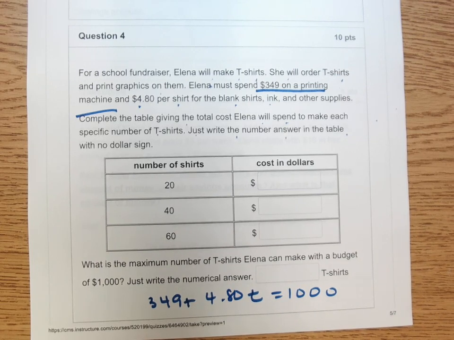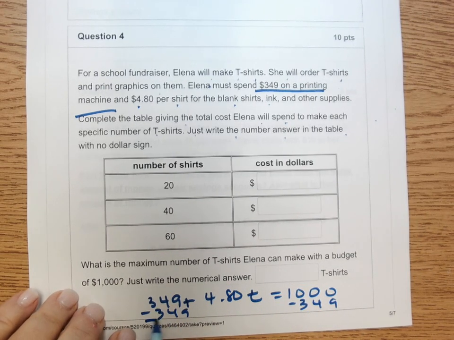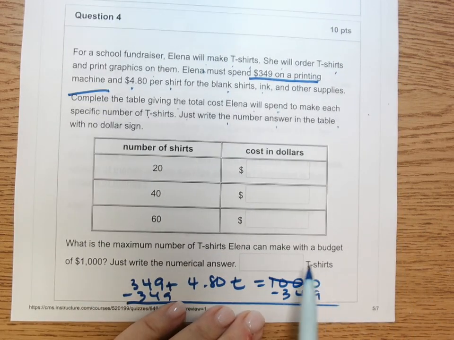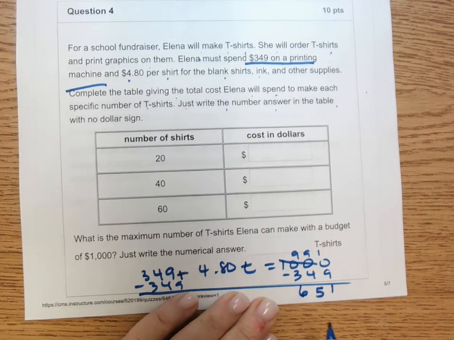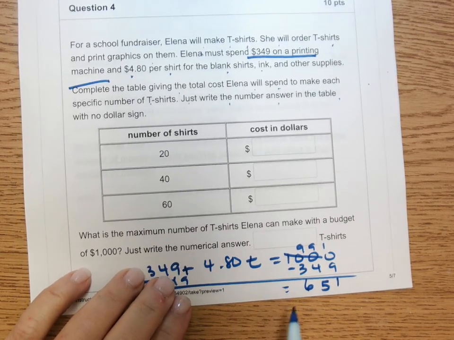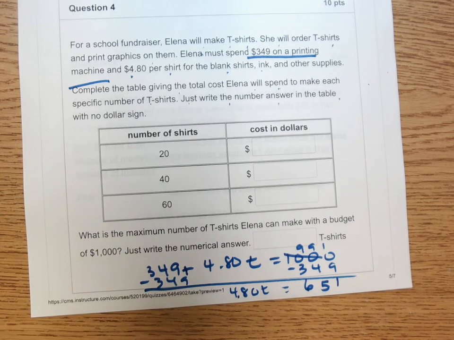And I am going to take $349 from 1,000. And that's going to give me $651, and then $4.80 per t-shirt. I'm going to divide both sides by 4.80.